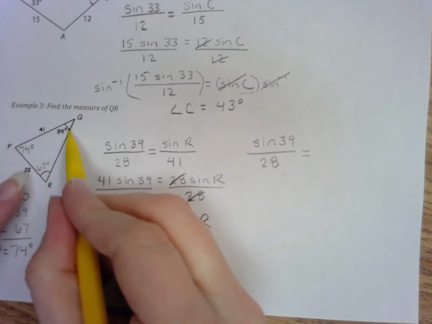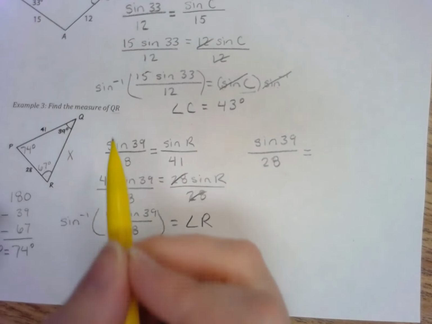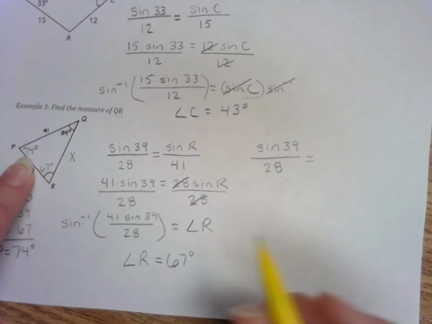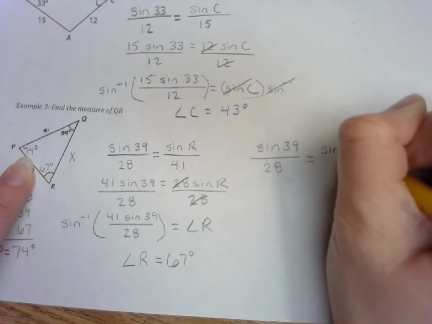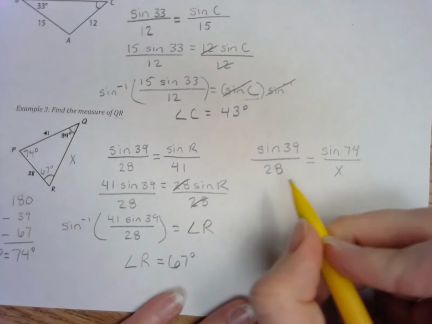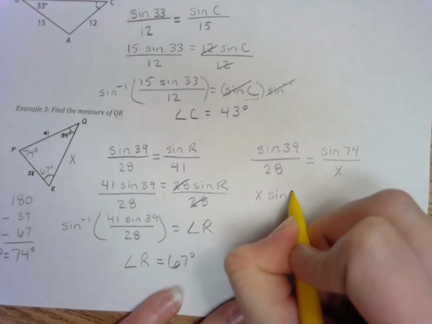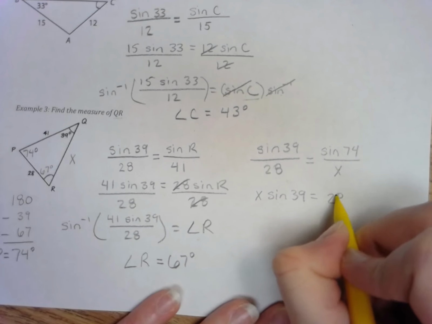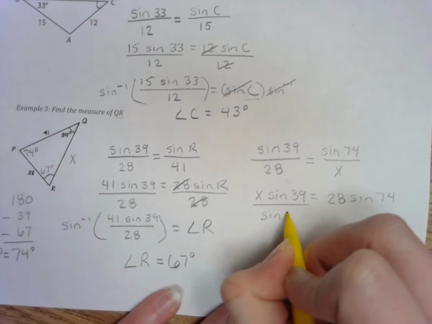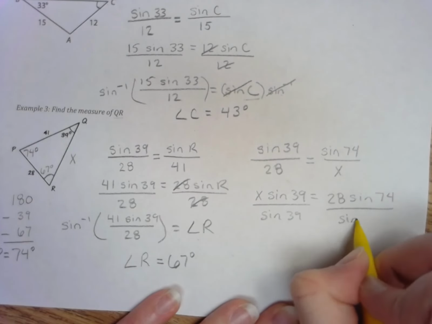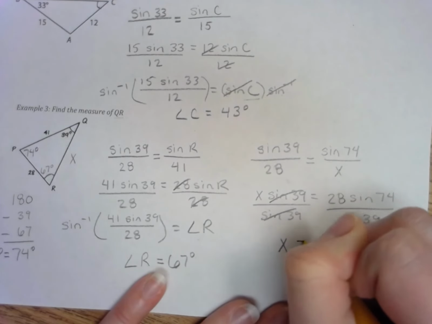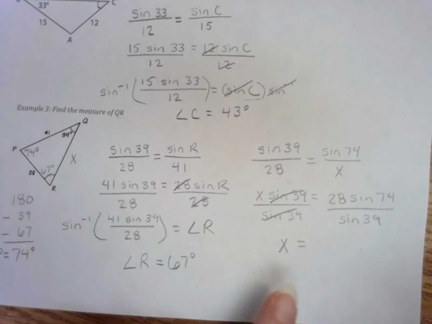So sine of 39 over 28, because we're trying to find QR, we're going to come here to this angle, 74 degrees, divided by our x. So sine of 74 divided by our x. Cross multiply here, so we have x sine of 39 equals 28 sine of 74. We're going to divide by sine of 39 on both sides. Notice once we divide, we have x, or what we're trying to find, QR, by itself.